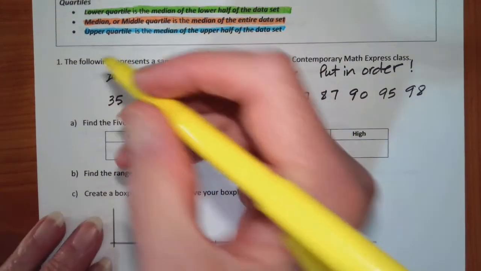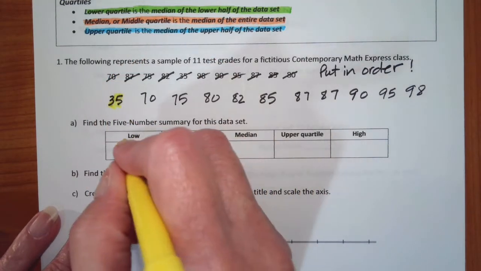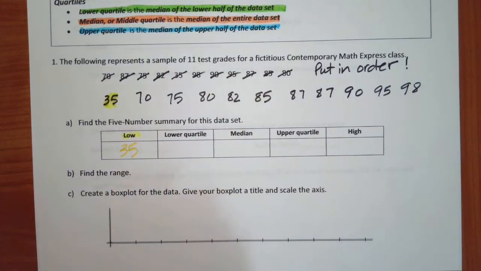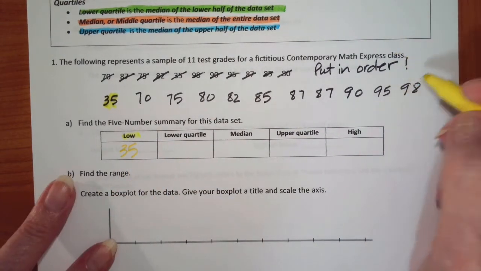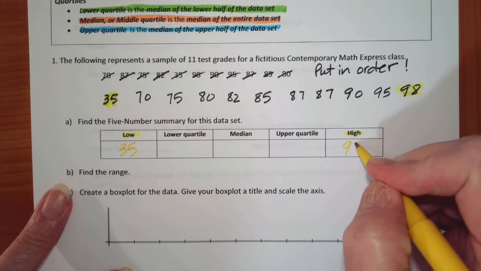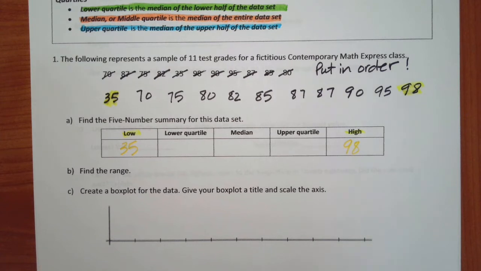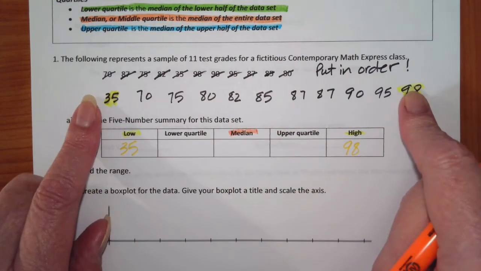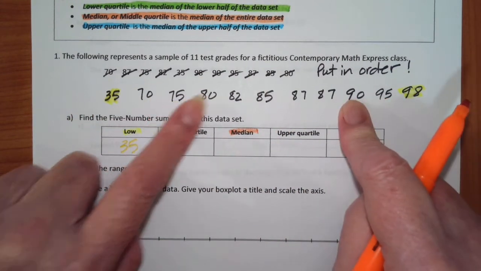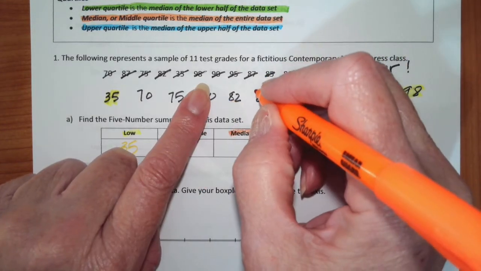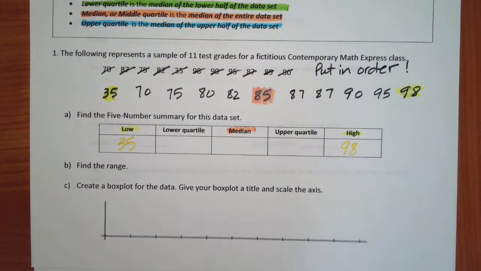Okay, so what's the easiest? I know that my low value is 35. I know that my high value is 98. And I am now going to find my median next, because I'm going to look at this entire data set and I've got to find the middle of it. So if I start counting in, I see that 85 is my median.